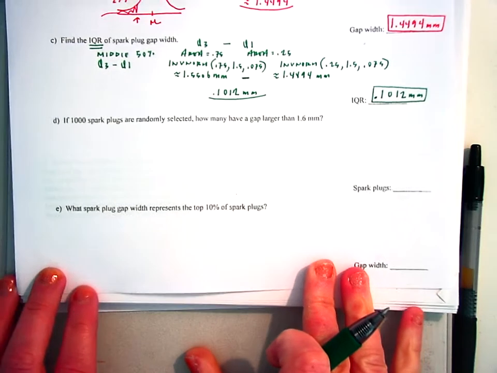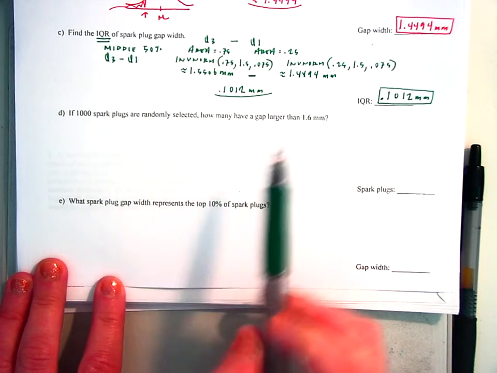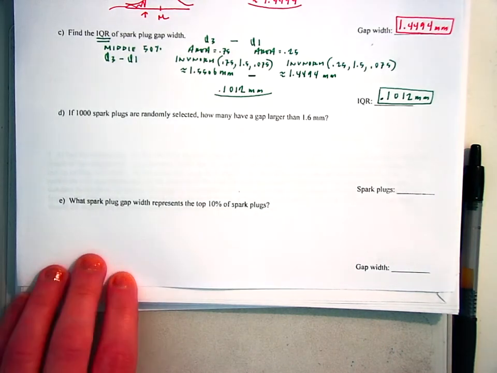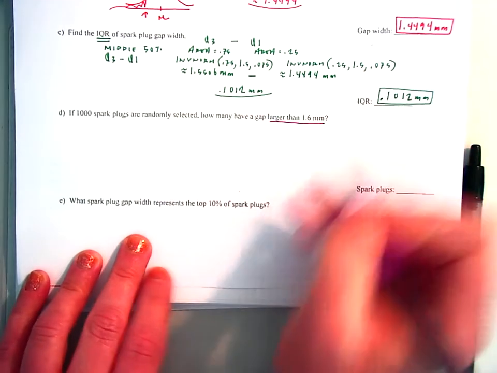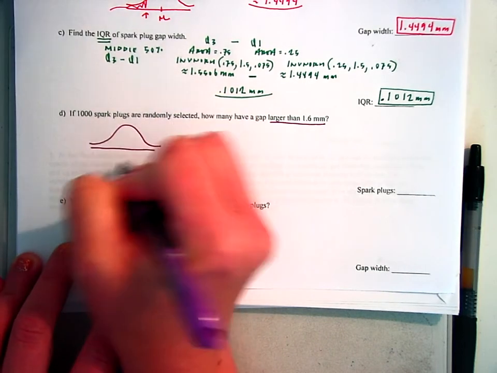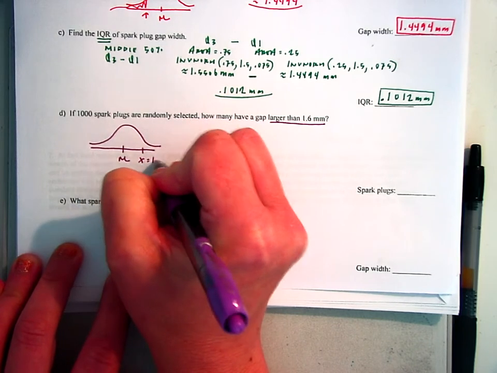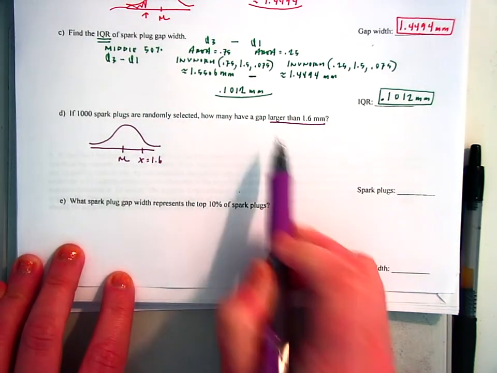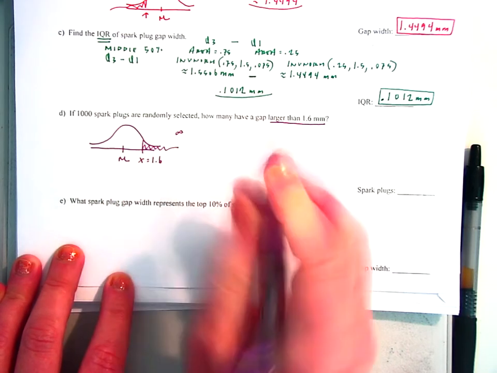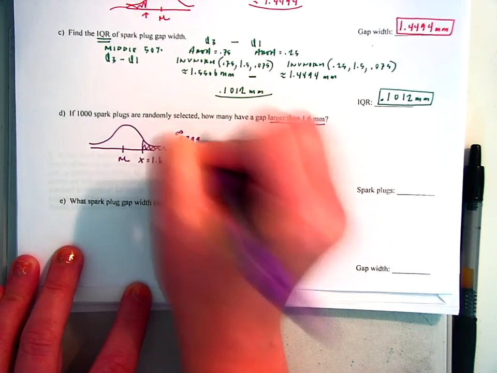All right, next up, if we have 1,000 spark plugs randomly selected, how many have a gap larger than 1.6? So larger than 1.6. So if I visualize this, here is the mean. Here, x equals 1.6. Okay, larger than that, so I'm looking at the upper tail, right? So I know I'm going to infinity. My placeholder is 9,999.